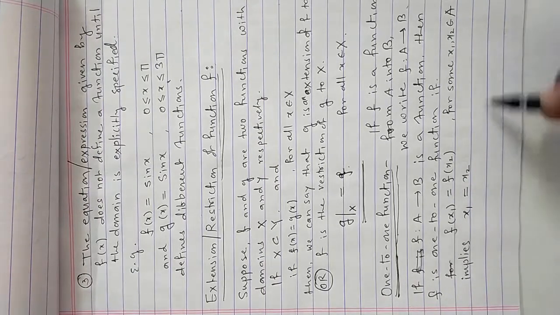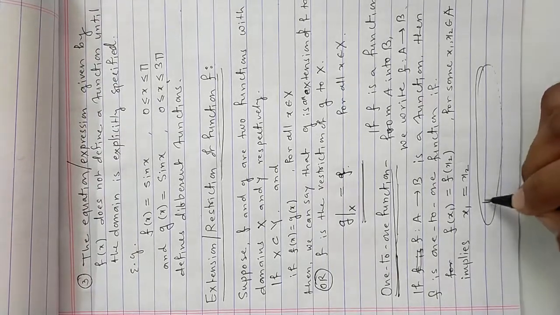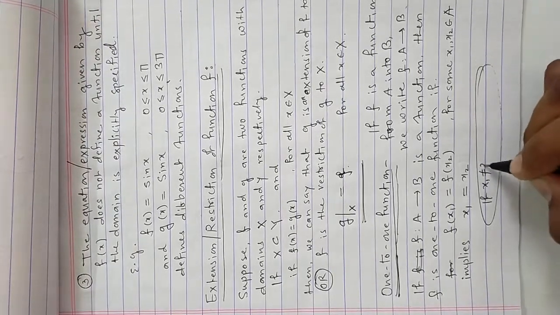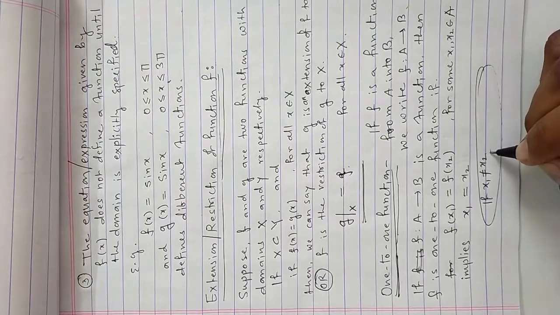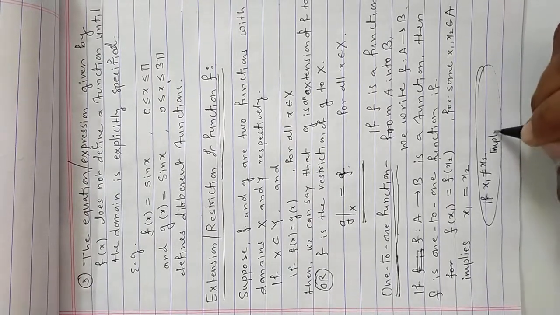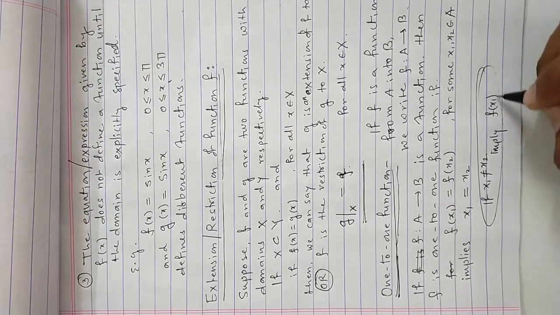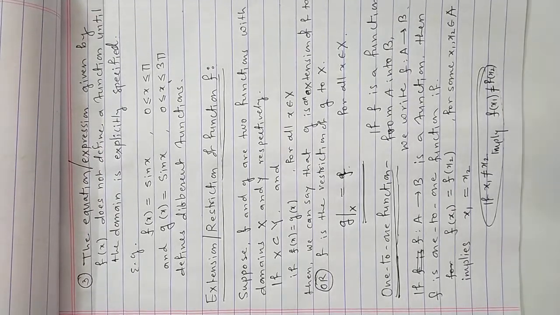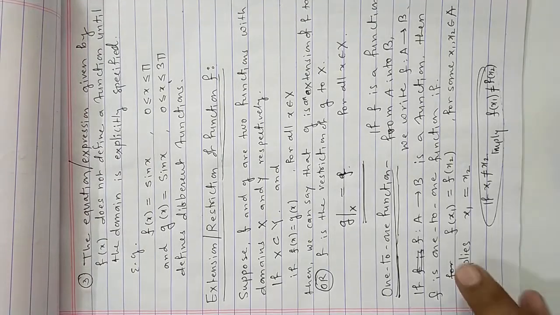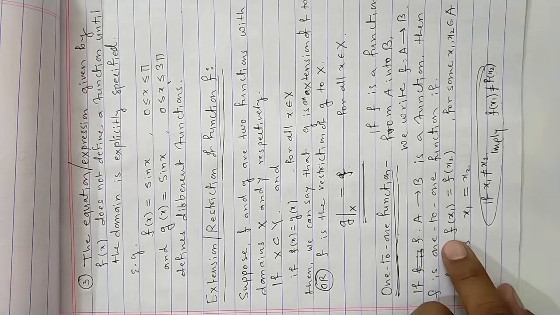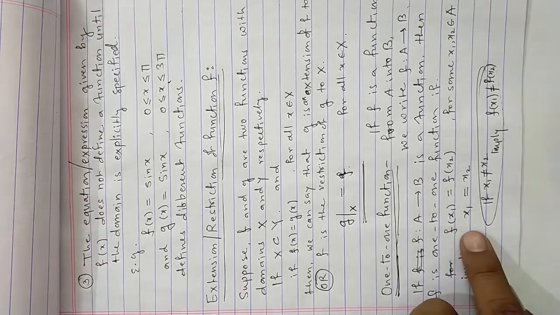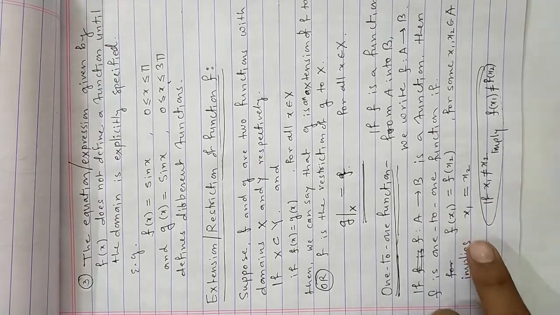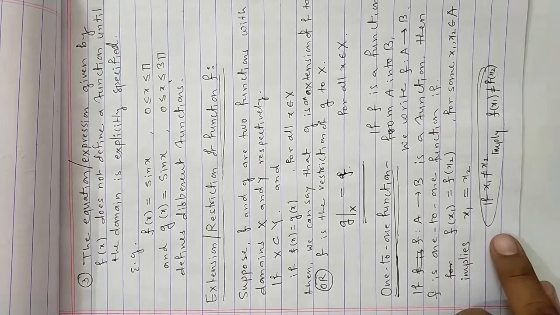So simply it means if x1 is not equal to x2, then their images should be different. Right? One-to-one function means if the images are the same in the codomain, their pre-images in the domain must be the same. Simply, the other meaning can be that different elements in the domain should map to different elements in the codomain.